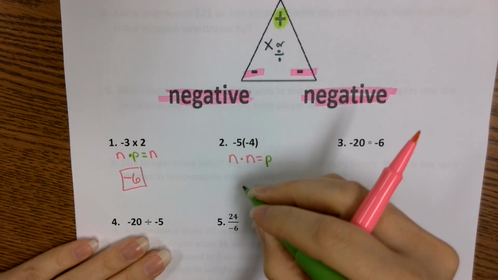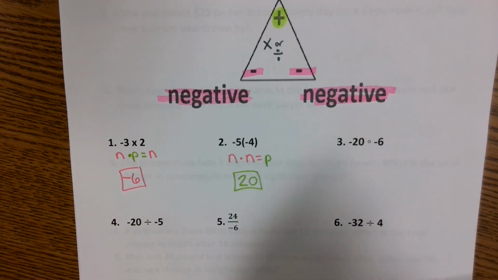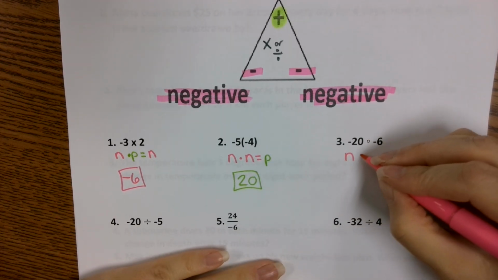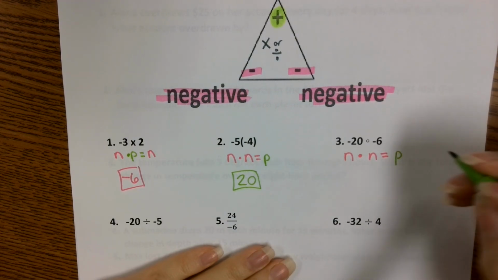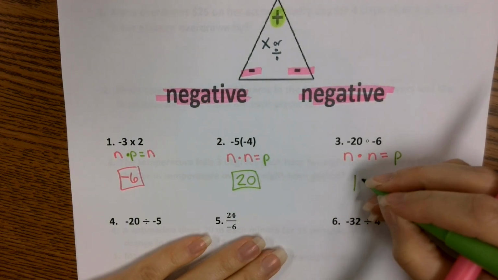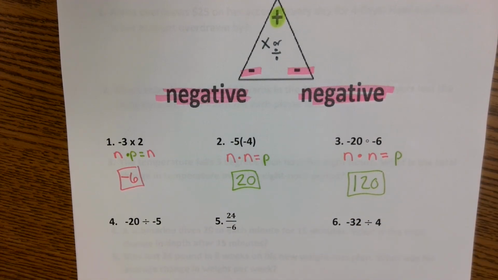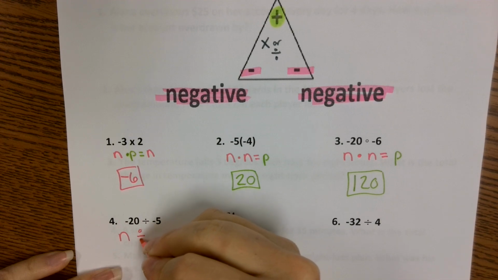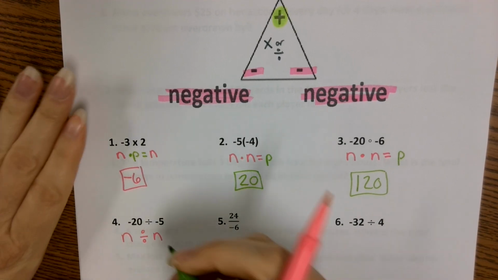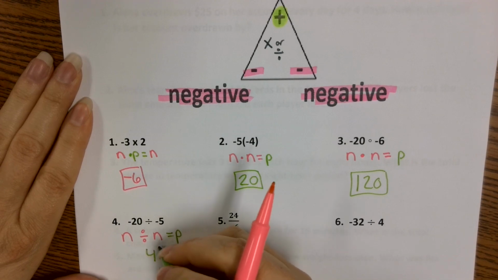And 5 times 4 is 20, so we get a positive 20. Problem 3, again, we have a negative multiplied by a negative. That's going to give us a positive. And if we do 20 times 6, that comes out to 120. For problem 4, we have a negative divided by a negative. That will equal a positive, and 20 divided by 5 comes out to 4.